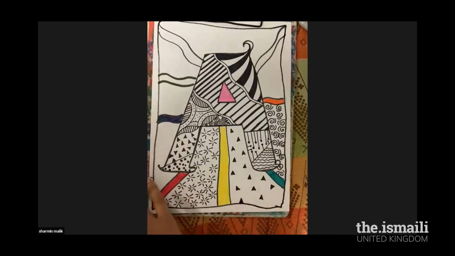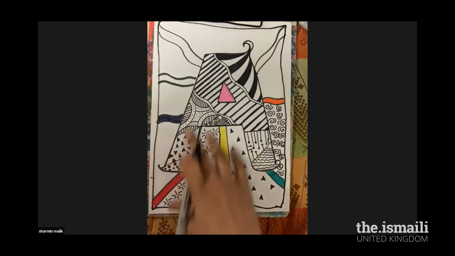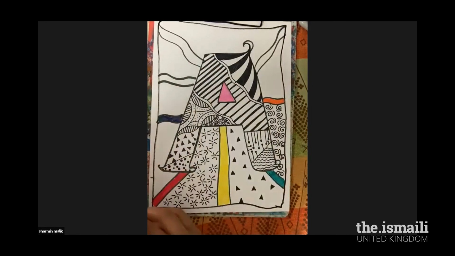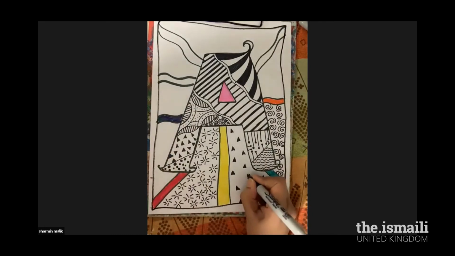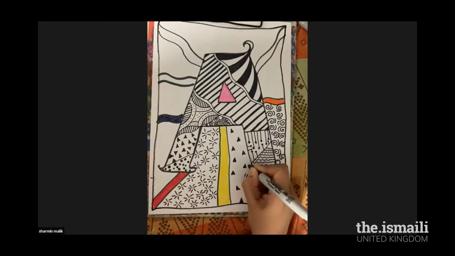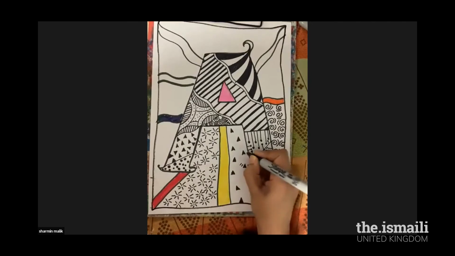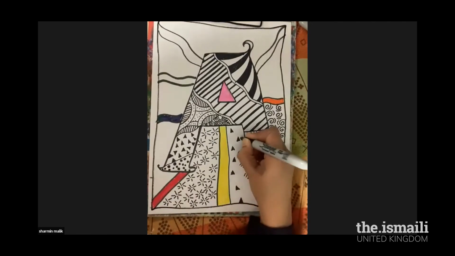You can draw your mummy and daddy, you can draw figures, and you don't need to do eyes and legs and anything. You can just divide them into sections and you can put patterns. See how amazing the result will look.